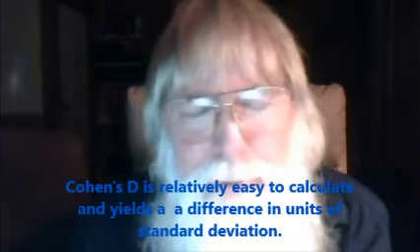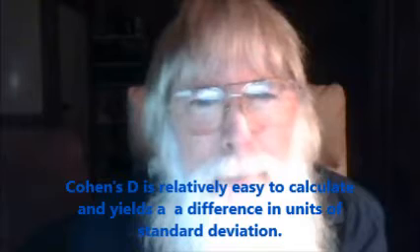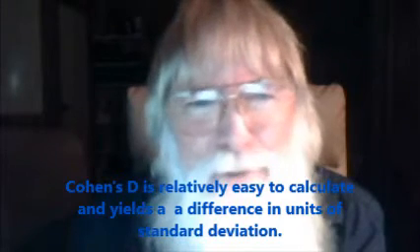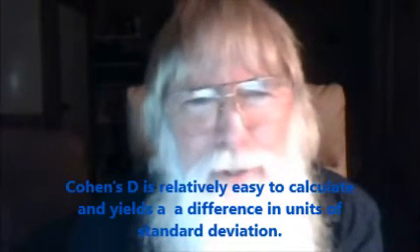It's commonly called Cohen's d. It's referred to as effect size and is the statistical weapon of choice, so to speak, in this kind of a study, a meta-analysis.